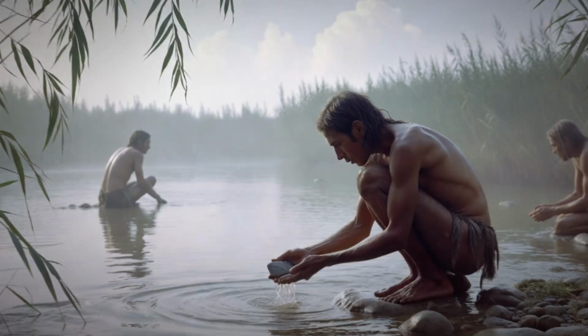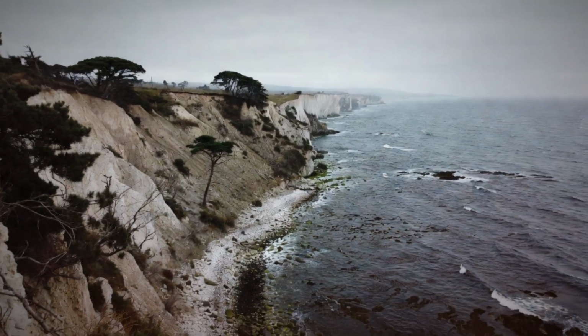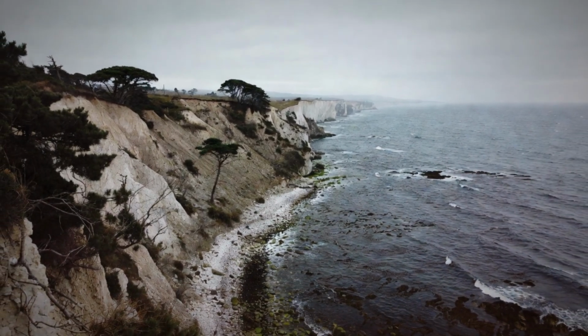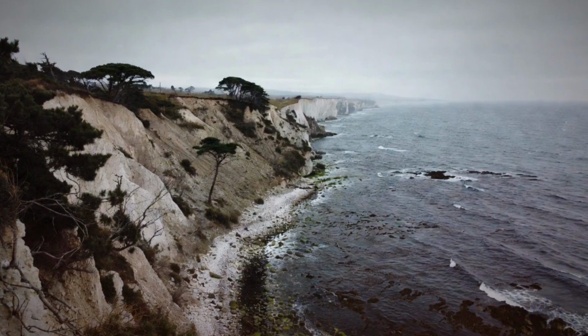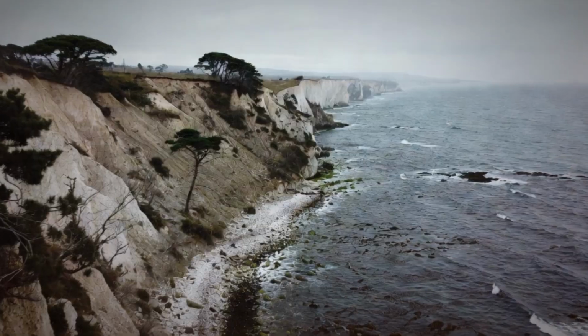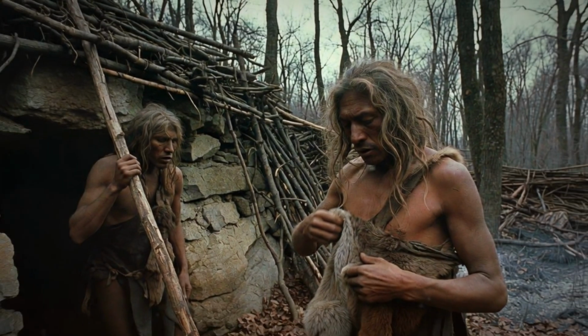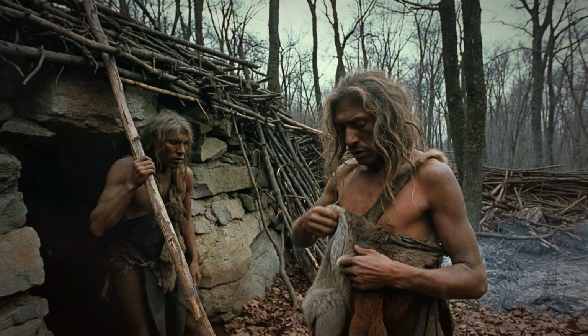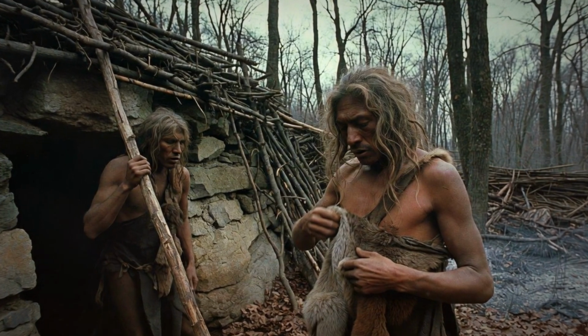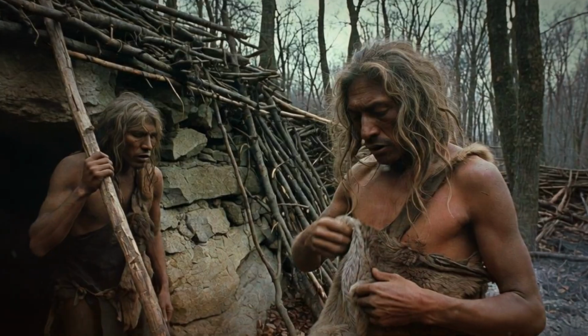Regional tool traditions show distinct characteristics reflecting local innovations, raw material availability, and cultural preferences. The Solutrean tradition of southwestern France and Iberia, characterized by finely worked bifacial points, differs markedly from contemporaneous industries in other regions.